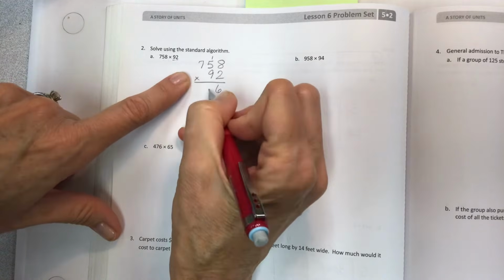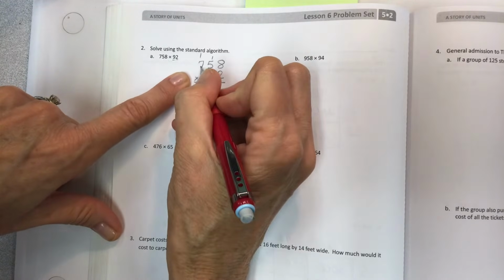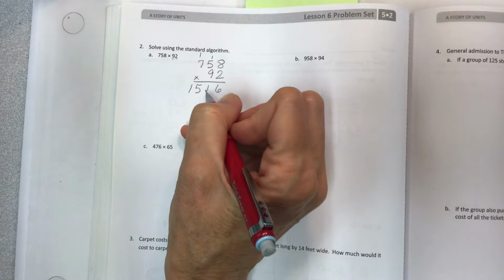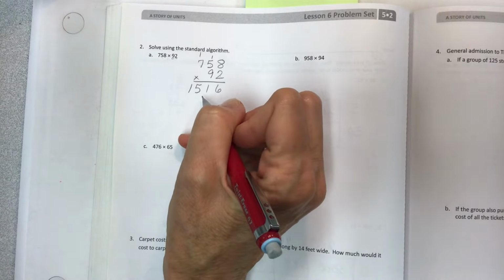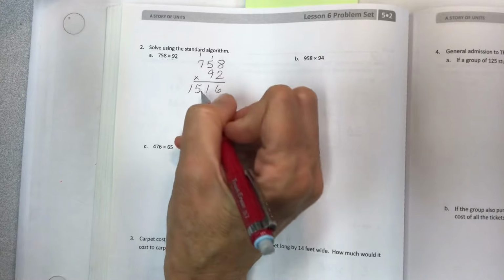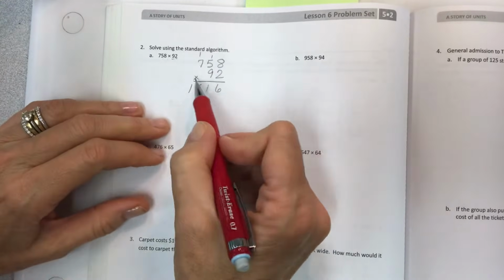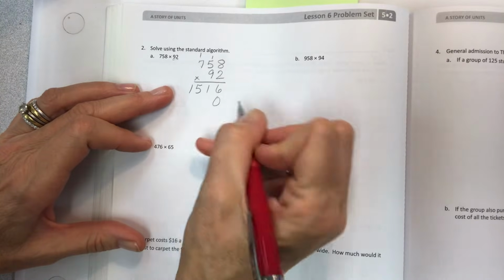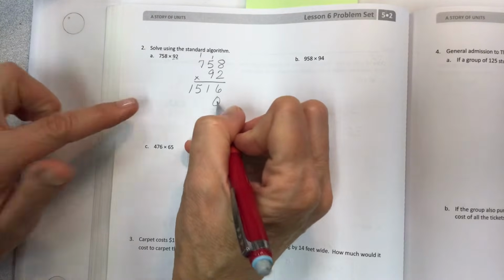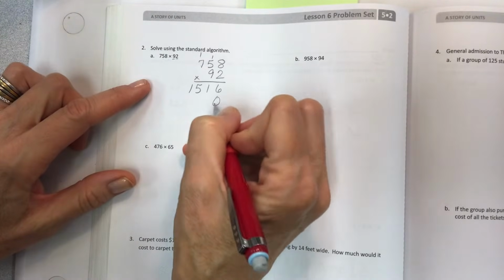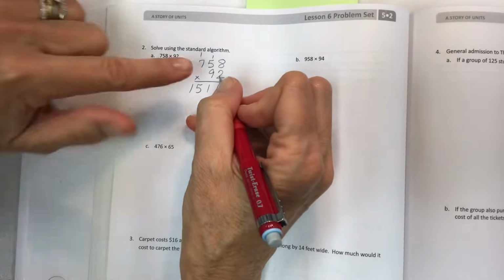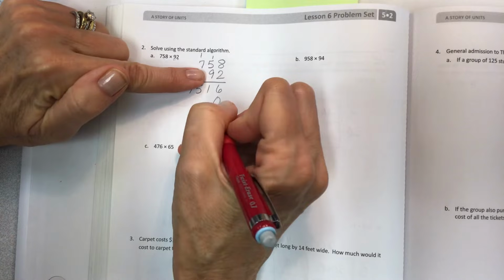2 times 5 is 10, plus 1 is 11. 2 times 7 is 14, plus 1 is 15. First partial product, you should have 1,516 for the first line, or 1516. Sometimes I just will say the digits because it's easier for me. Anyway, first digit in the ones place should always be a 0 in row 2 or the second line of data, because now I'm using 9 tens.